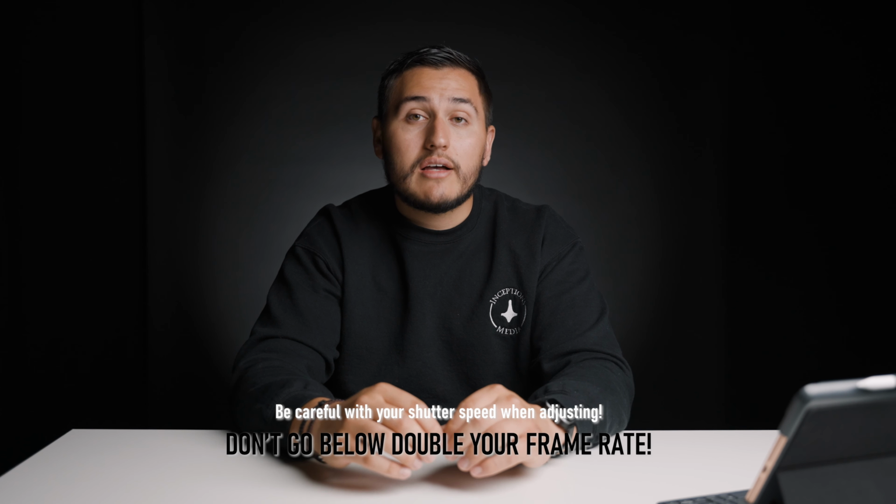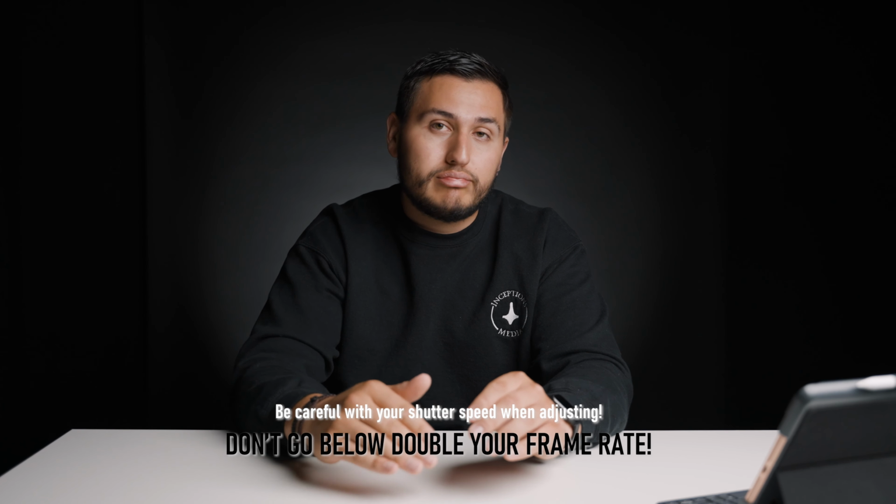But one thing you do have to keep track of is your shutter speed. You can't let it go below 1/50 if you're shooting 24 frames. But there are situations where you can go even higher than that.